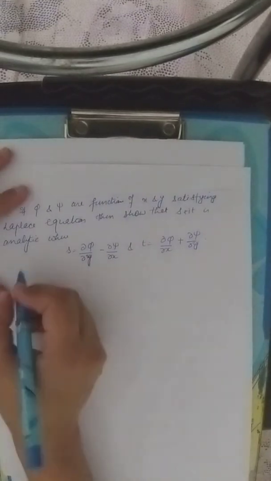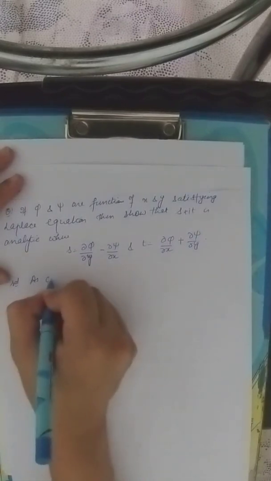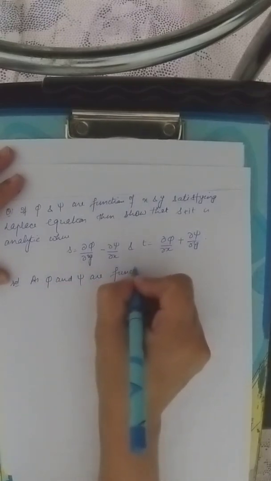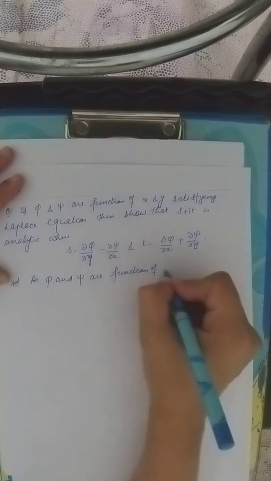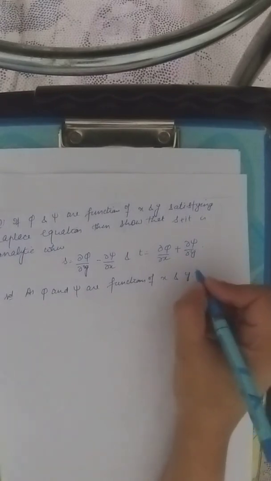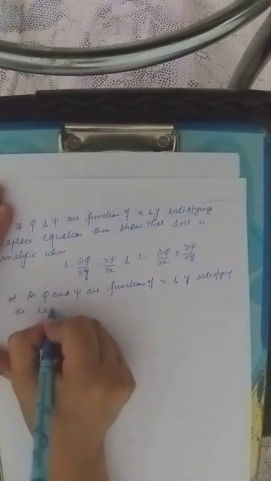Now proof. It is given that φ and ψ are functions of x and y satisfying the Laplace equation.